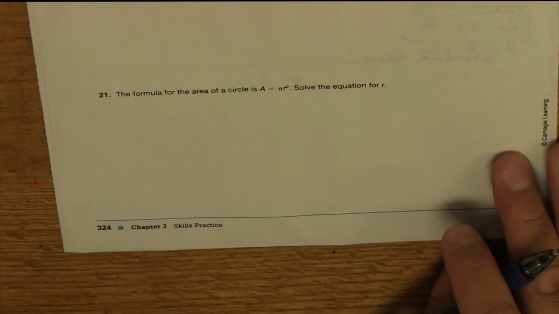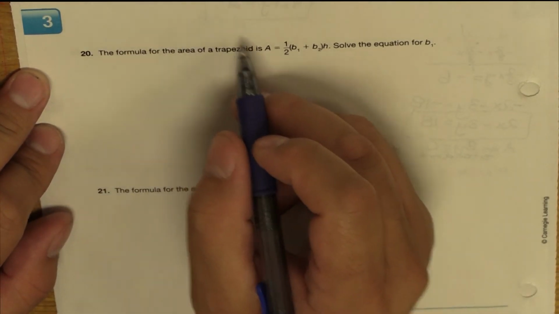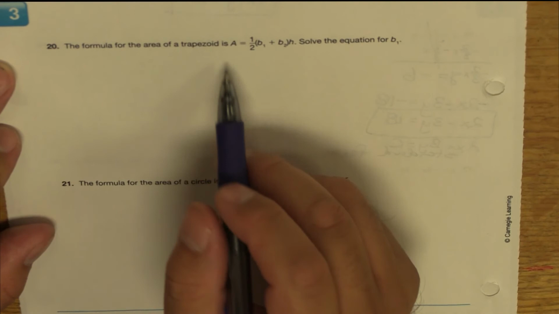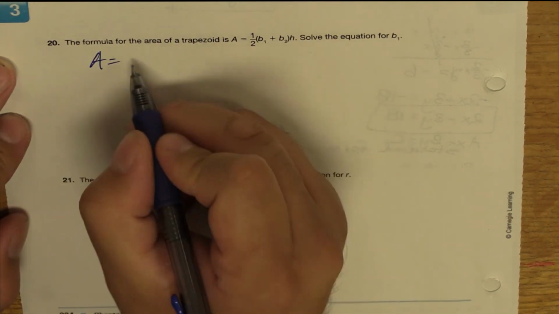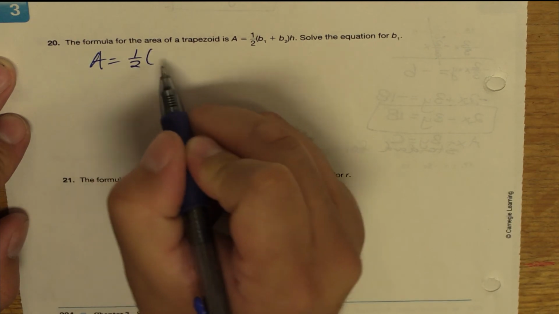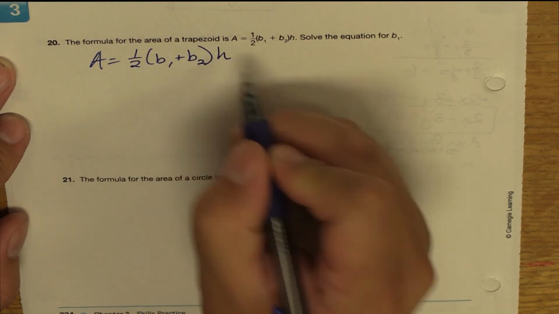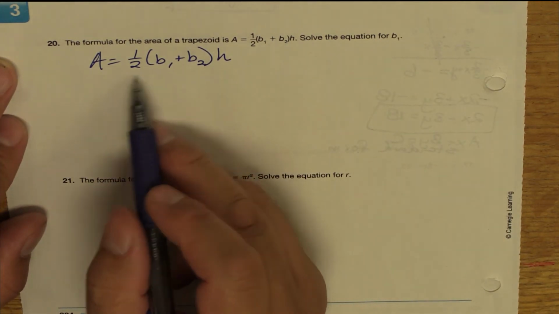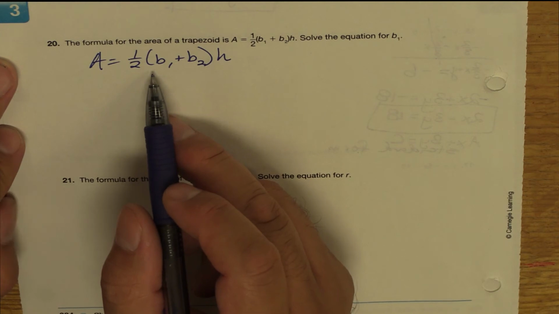Here we go, 20. Here it says the directions: solve each equation for the variable indicated. So I've got the formula for the area of a trapezoid. A equals 1/2 of (b sub 1 plus b sub 2) times h. They want me to solve for b sub 1. Dude, this problem's immense.